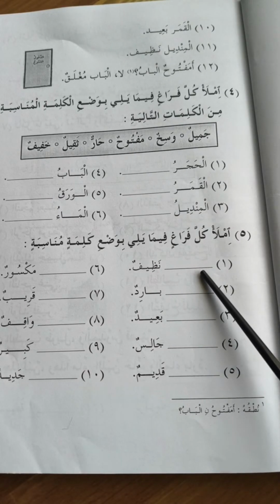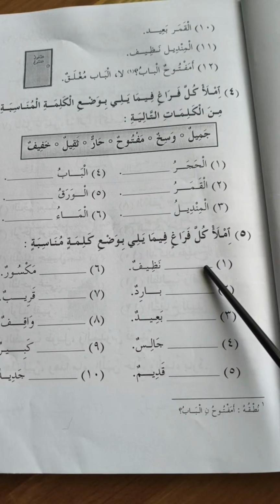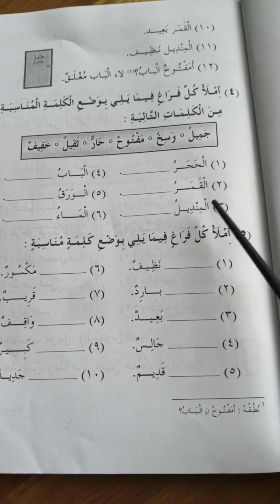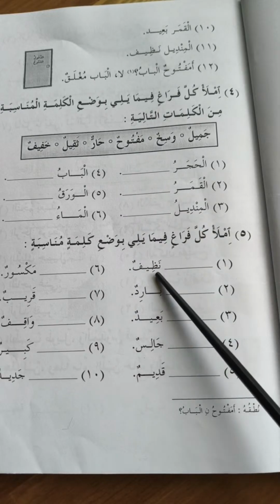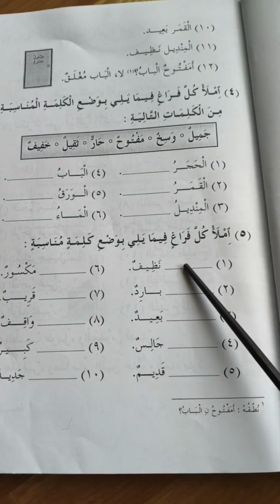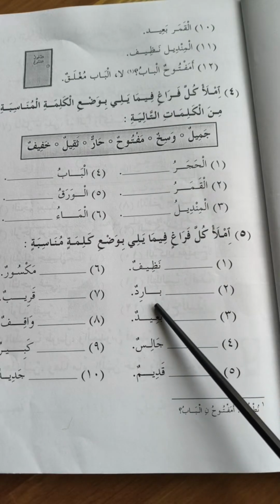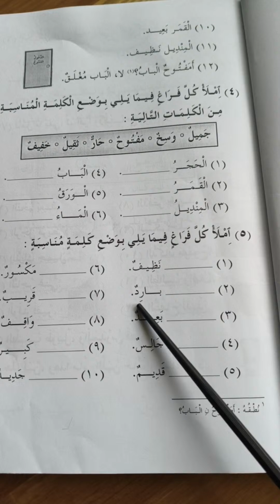Anybody want to say anything? You can say al-mindilu, the handkerchief. We can choose from here. Al-mindilu nadifun. The handkerchief is clean.